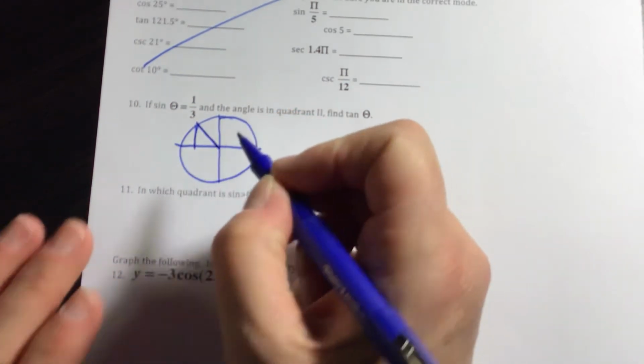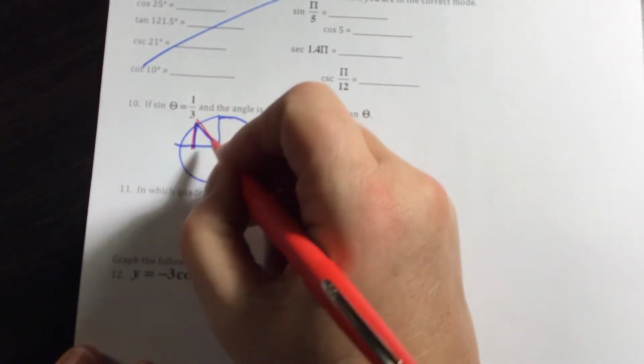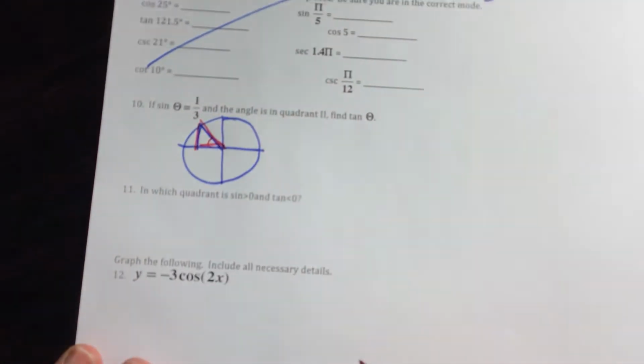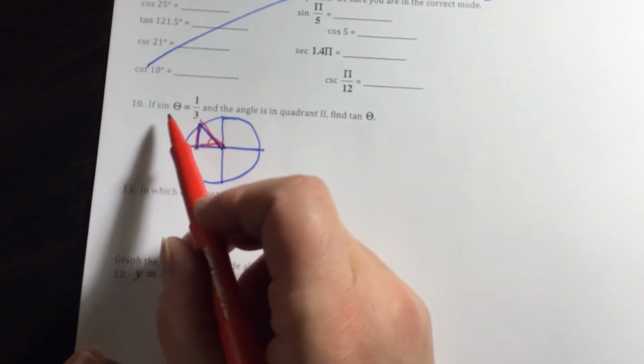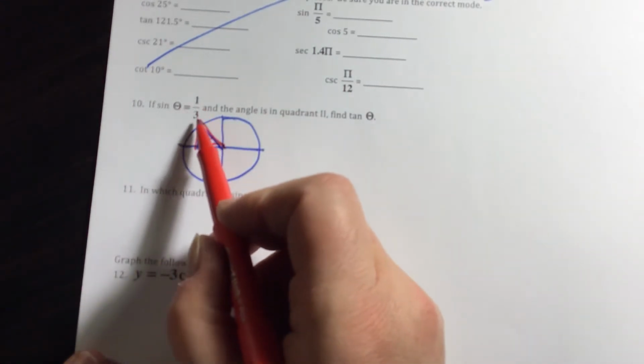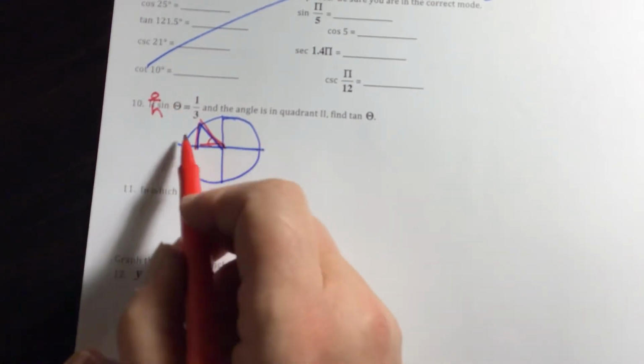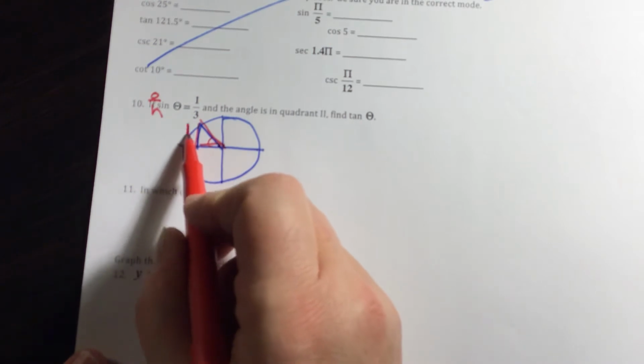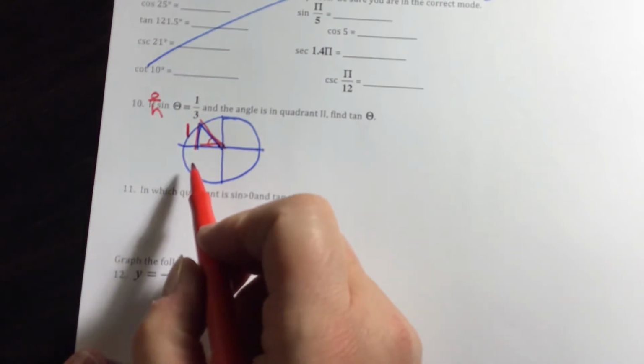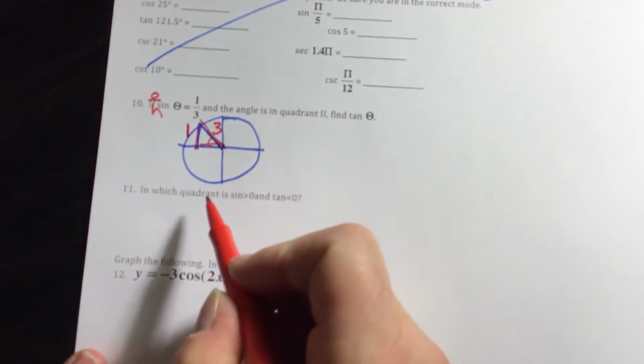So here's my angle that I'm working with. Sine of this angle is 1/3. Sine is opposite over hypotenuse, so the opposite of this angle is 1, and the hypotenuse is 3.